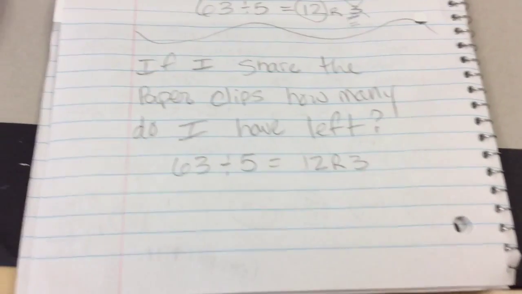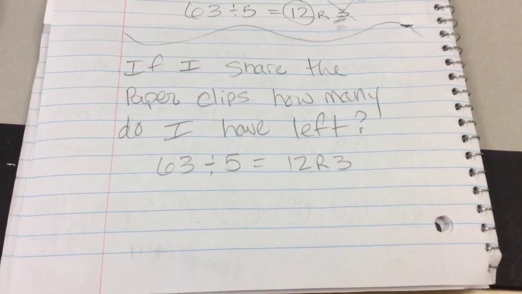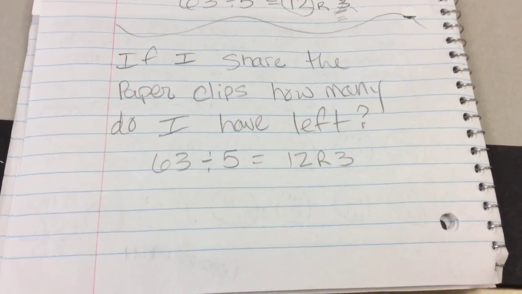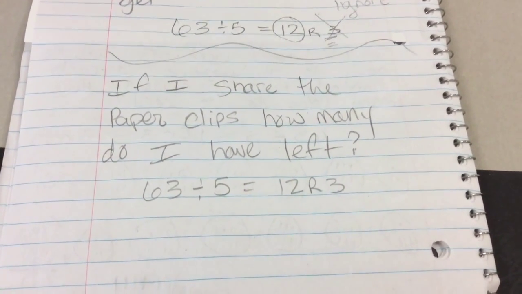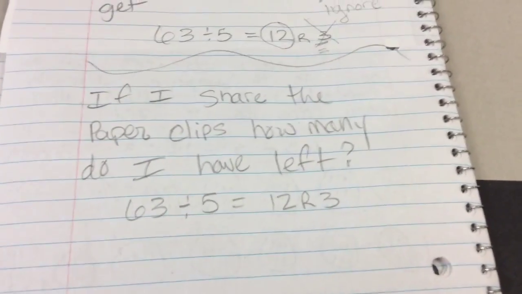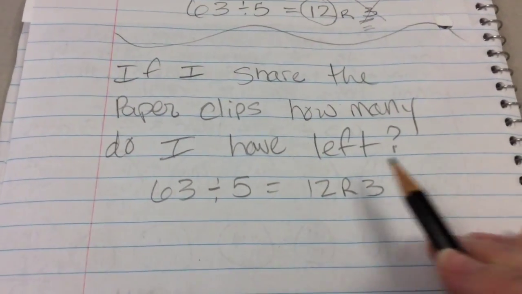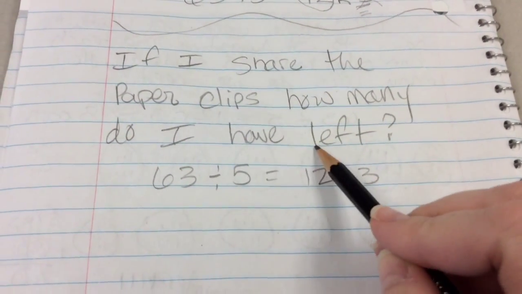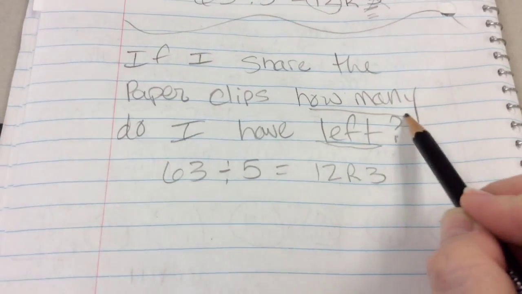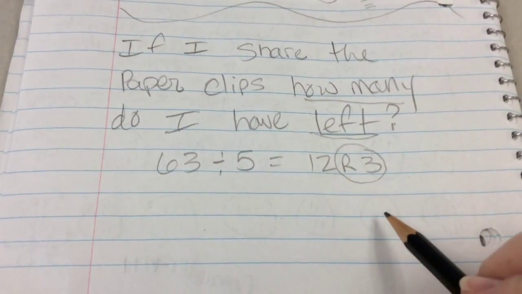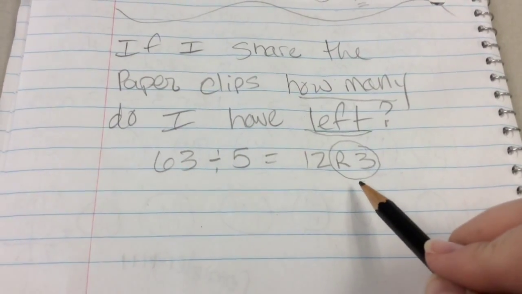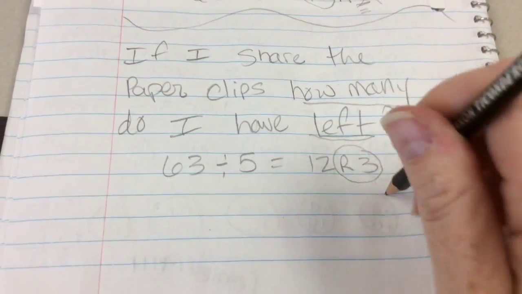On this problem, it says if I share the paper clips, how many do I have left? Same problem, same numbers we're dealing with. How many do I have left? This focuses on our remainders. How many do we have left? Well, the remainders mean that they're leftovers, so that's what you're focusing on. In this case, they want the remainder as the answer.